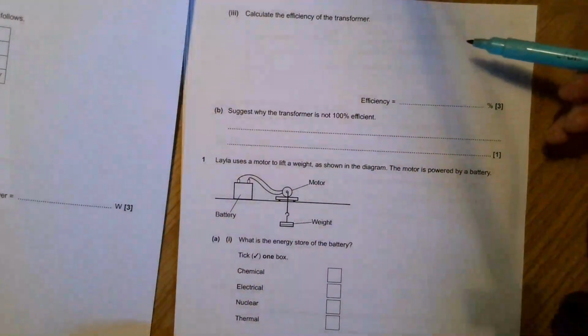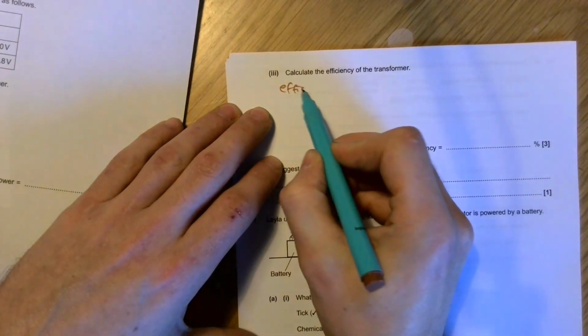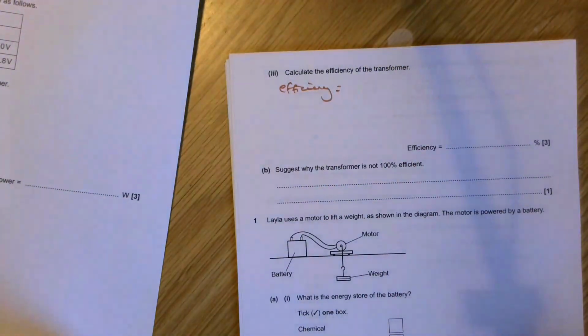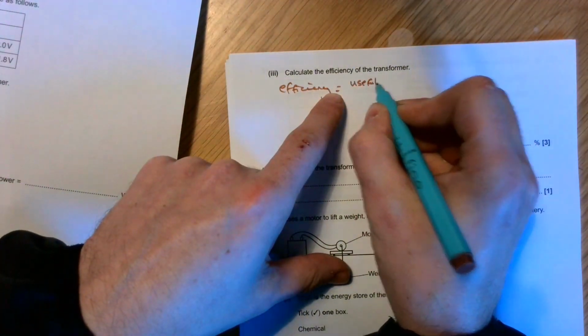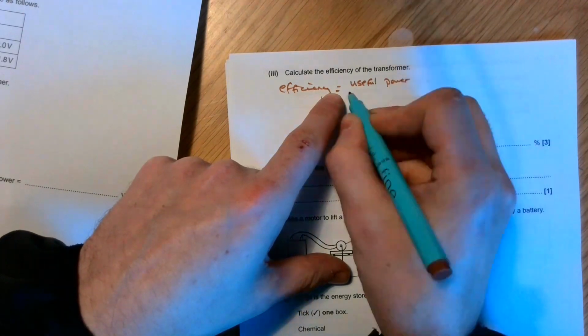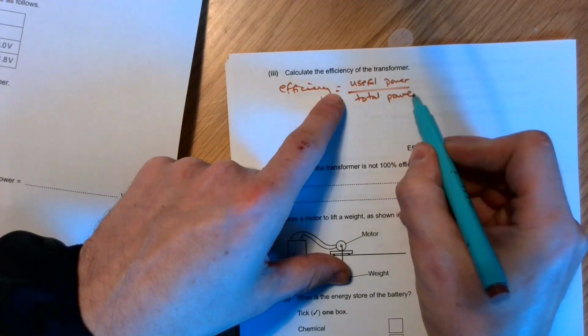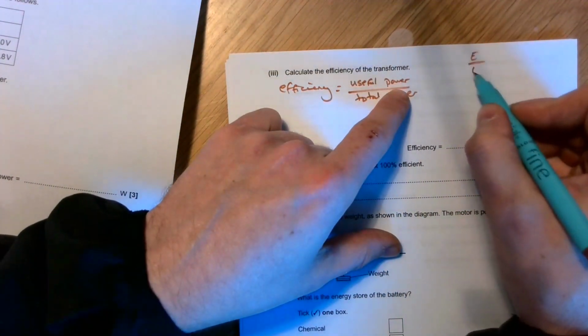Calculate the efficiency of the transformer. So efficiency is, well, we said earlier it's useful energy over total energy, but you can also write it in a different way. You can also say it's useful power over total power. And why is it okay to say that? Well, power is energy over time.